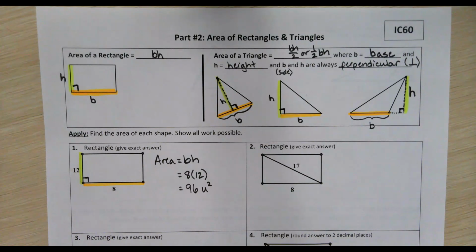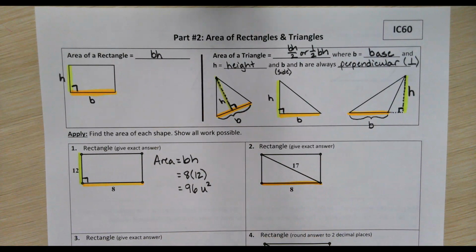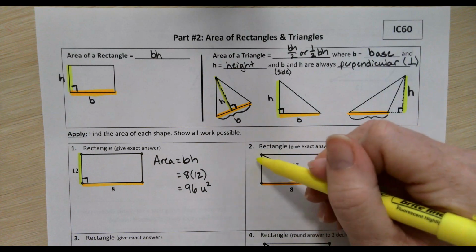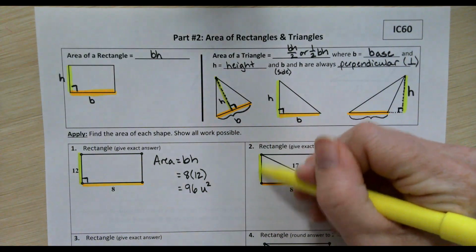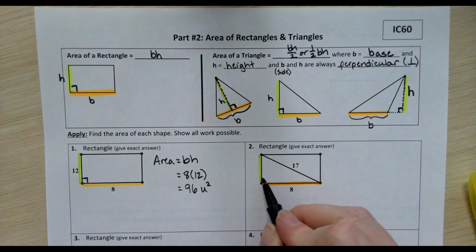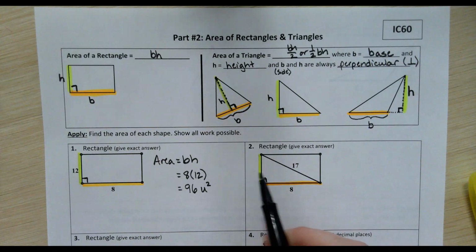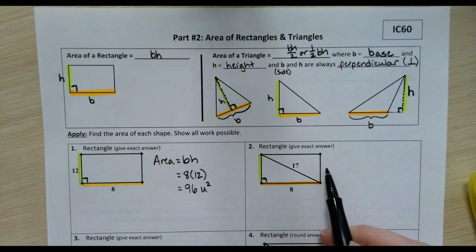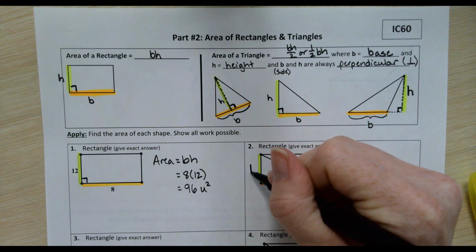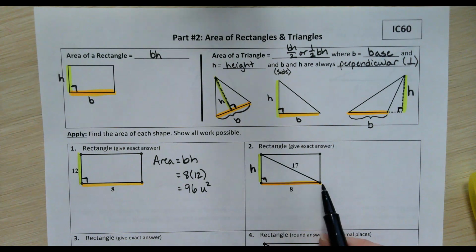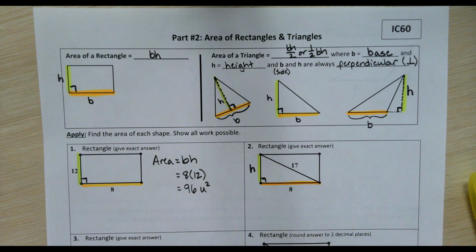If we slide to example number 2, we're in a little bit of trouble. We do have a base that we can use, same as before, but our height is missing. Now, sometimes the first place we look for it, it doesn't show up, but if we look at the parallel opposite side, we might find it. We're not lucky there, so we don't have it. What we have is this diagonal here, which is not helpful in terms of area.